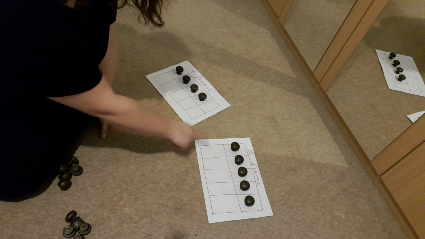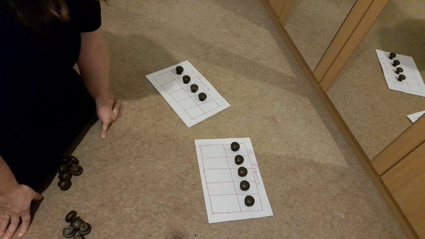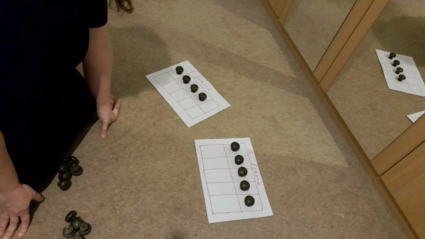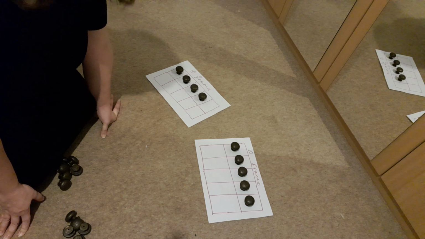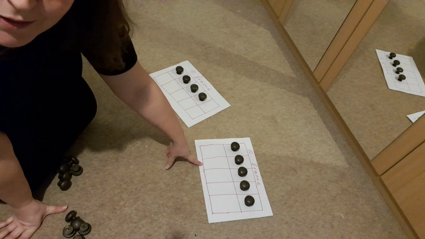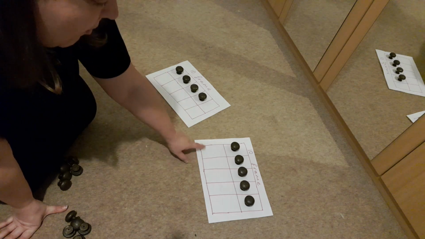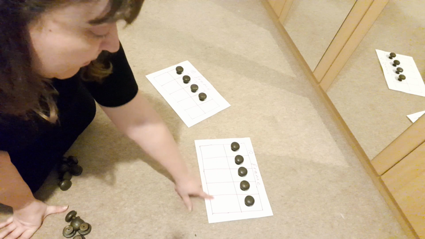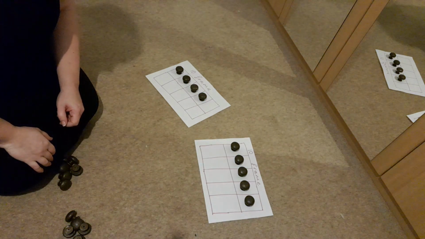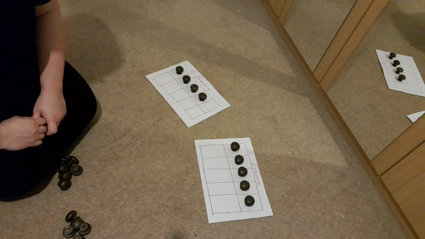Now, what we need to do is have a look. So look really carefully and see which one has more. Can you point to the video and show me which one has more? Fantastic. Did you pick this one? That's right. So this 10 frame has more than this 10 frame.